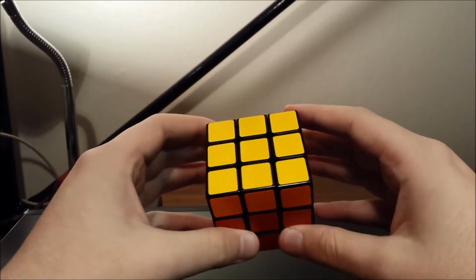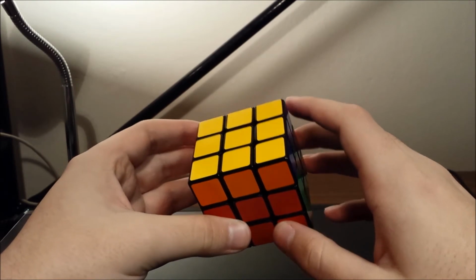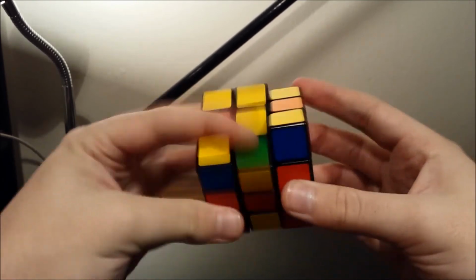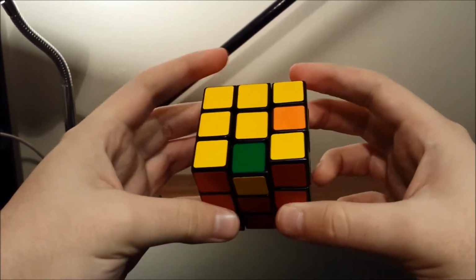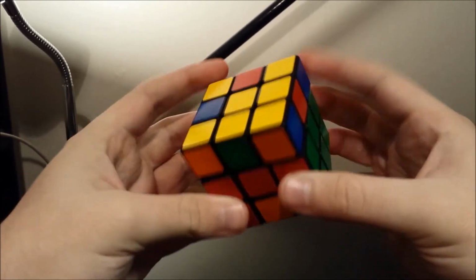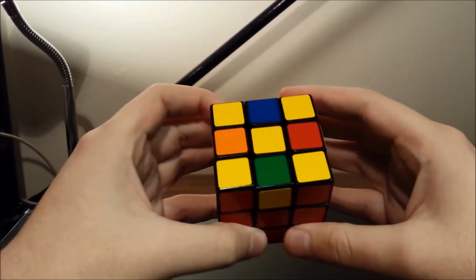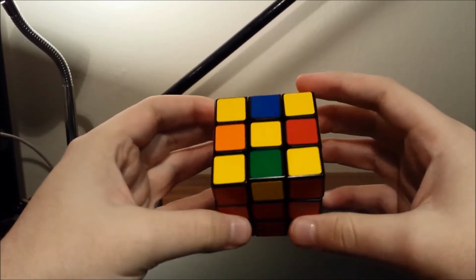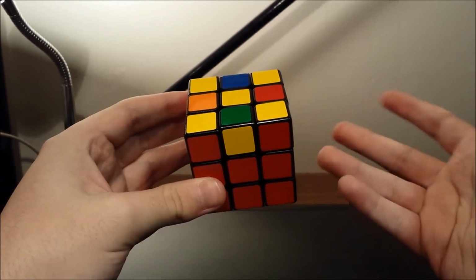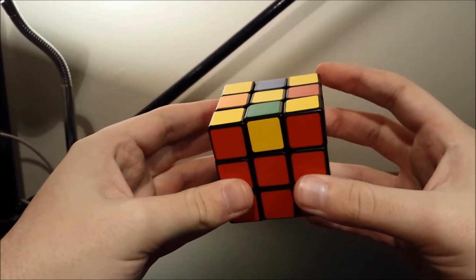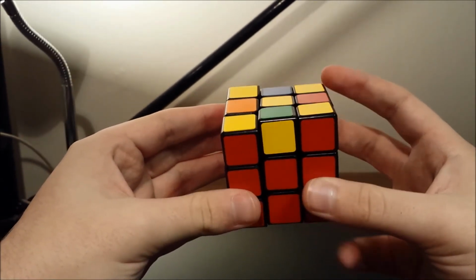Now the way that I showed earlier that you could use the arrow one was, when you're like this, you can do the arrow algorithm from any location on the cube.